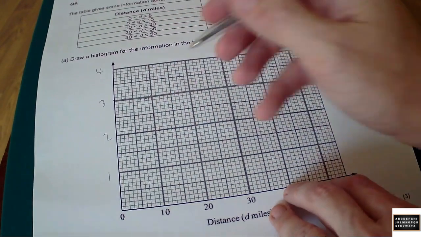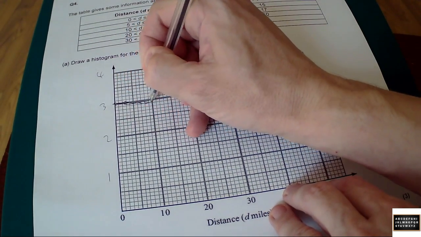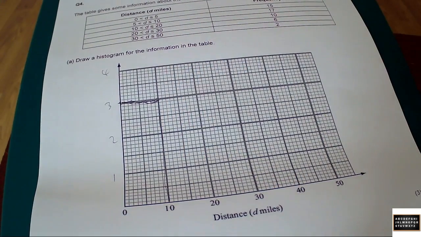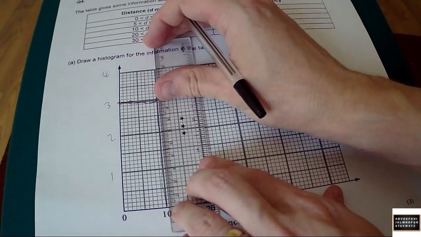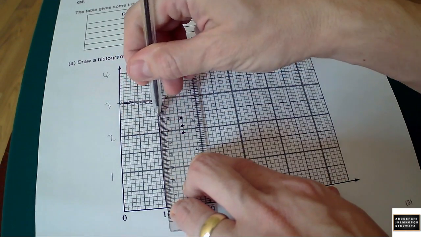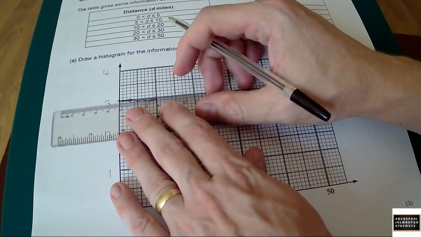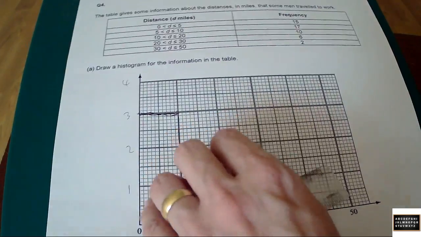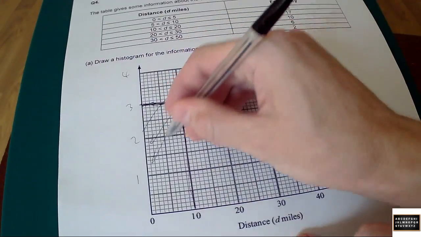across here. Ideally you would use a ruler, but because of the size of this, it's going to be difficult for me to show you that at the same time. But let's see if I can make that look a bit nicer for you. Try and get that looking a bit more so you can see what I'm doing. Let's do the best I can and then shade it in.